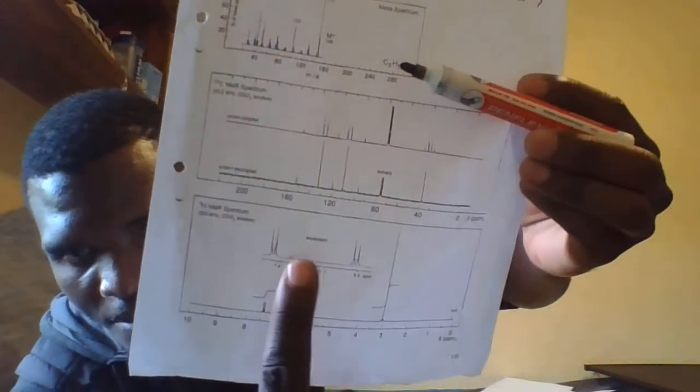If you remember on my hydrogen spectra, there was a part that I was saying is not really appearing clearly, but I'm just going to give it the benefit of the doubt.